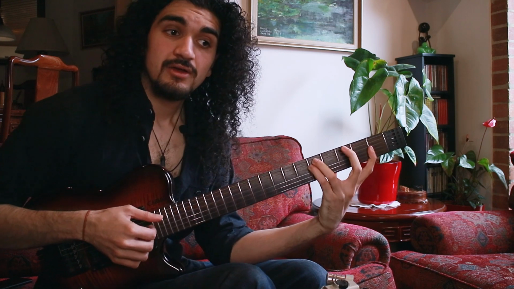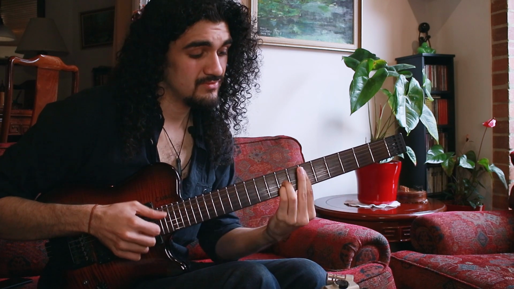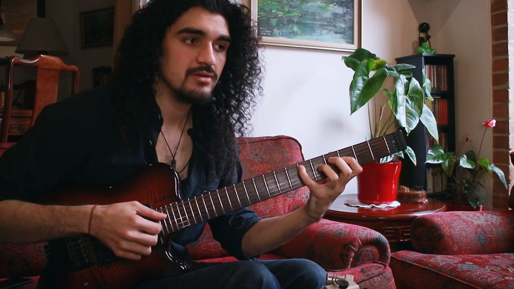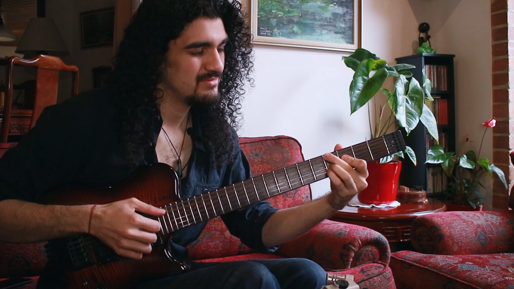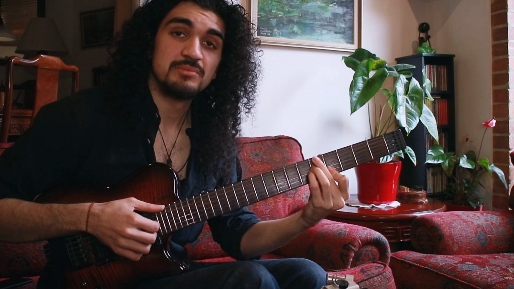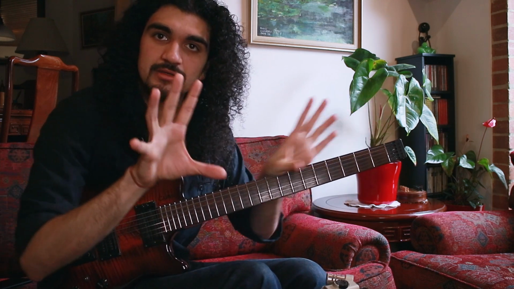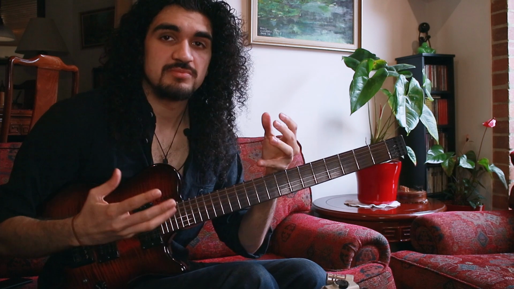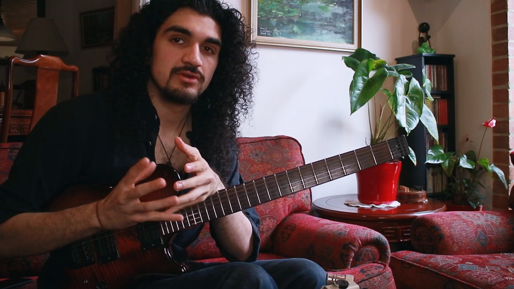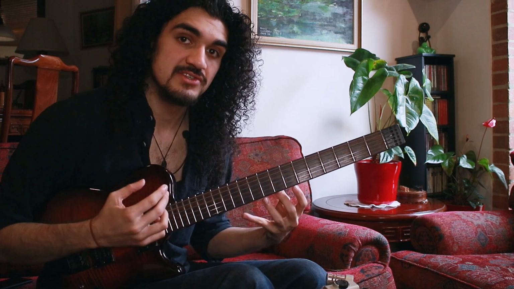Then to the B. And I'm punctuating here and there because I'm trying to fill up the space. Remember, at the end of the day, when you're in a duo setting or a very small, intimate setting, you take on more responsibilities as a comper.